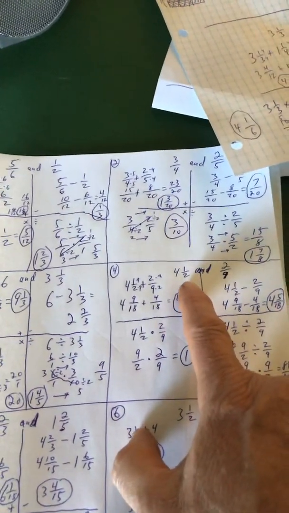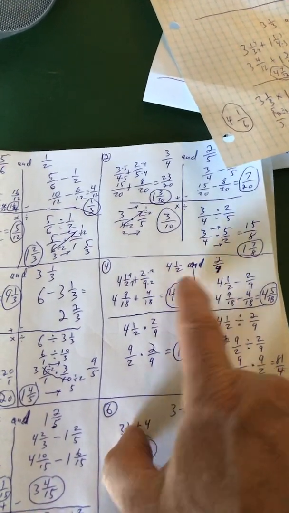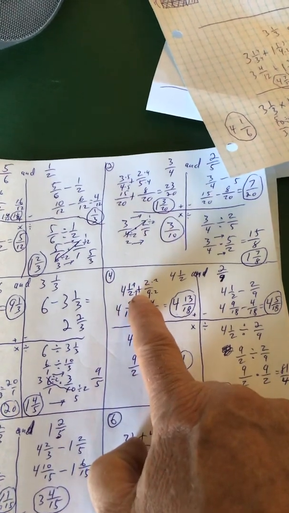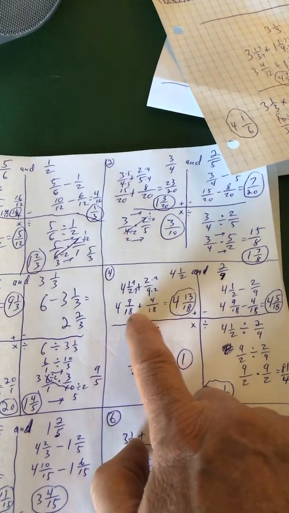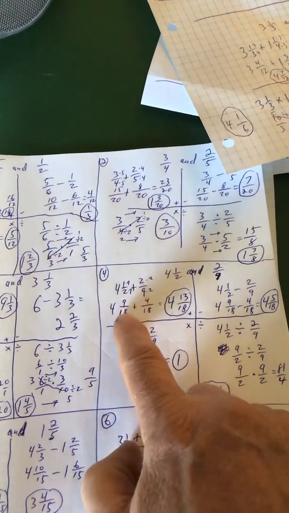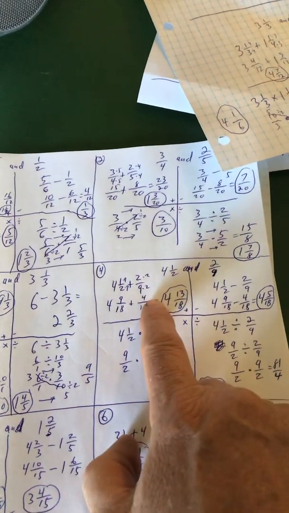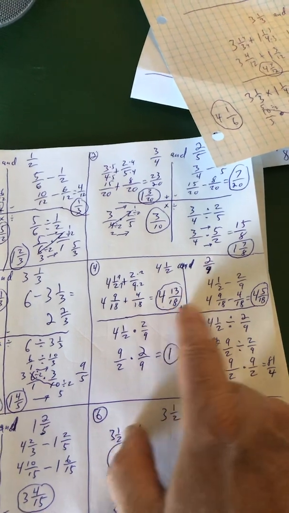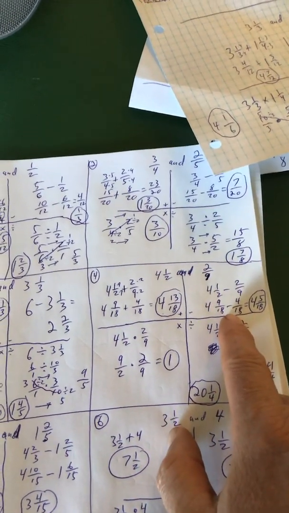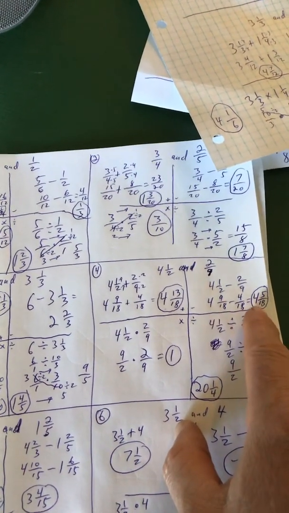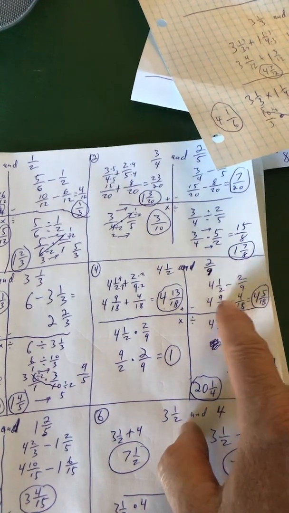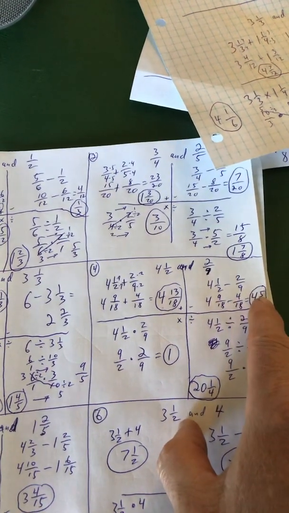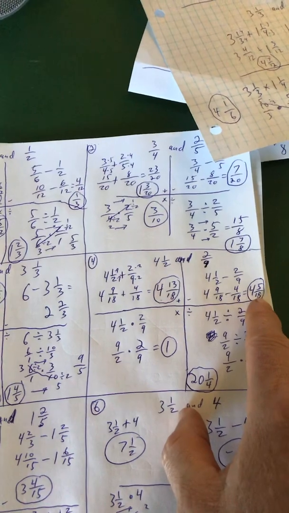Now this one, 4 1/2 and 2/9. I'm adding. I'm going to get my common denominator is 18. I multiplied both these by 9. Multiplied both these by 2. And I just add the fractions. I get 4 and 13/18. Subtracting. I'm just ready to go here. Just 4 minus nothing's 4. 9 minus 4 is 5/18.